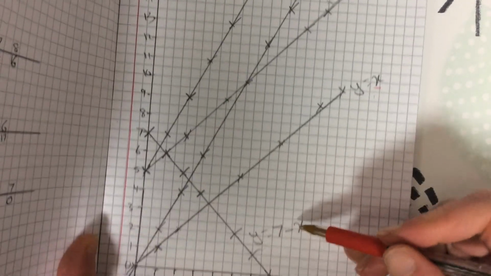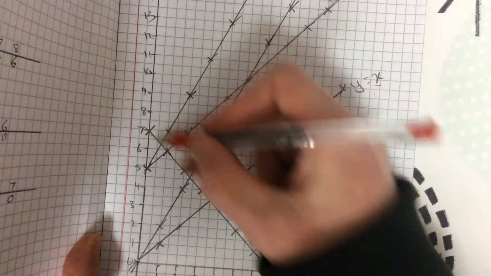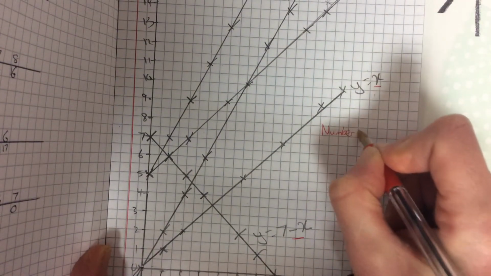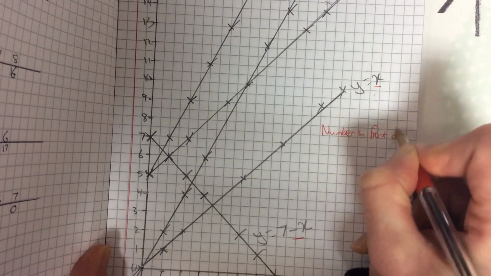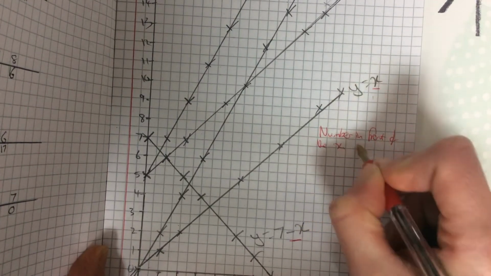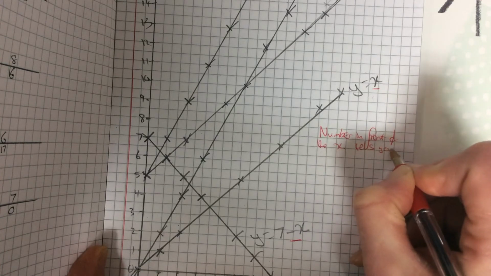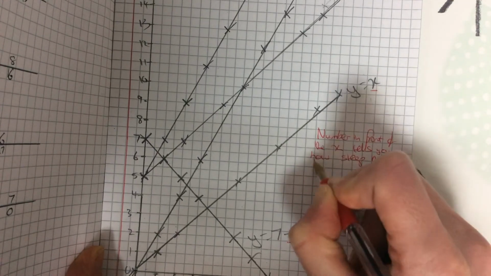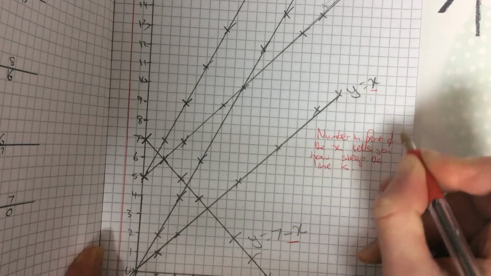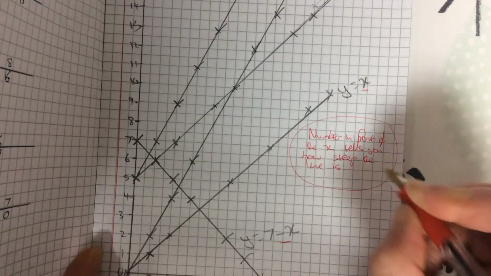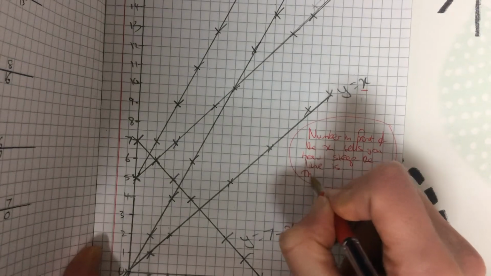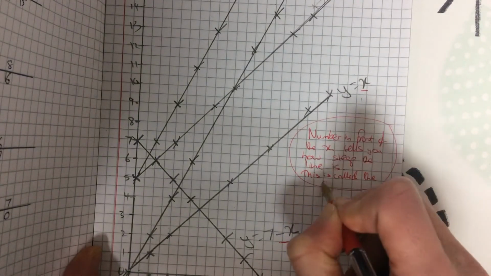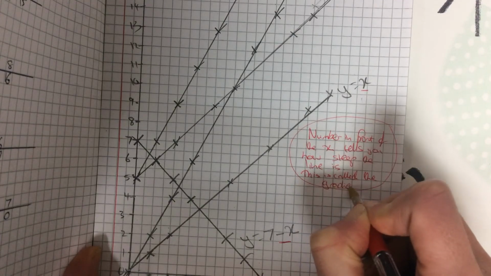And look what happens in this one. It's a minus x line, so it's pointing down. So I would like you to write down the number in front of the x tells you how steep the line is. Okay, that's very, very important. If you want to write down a really fancy word, this is called the gradient. That's how steep something is.